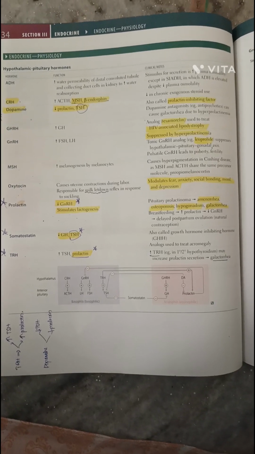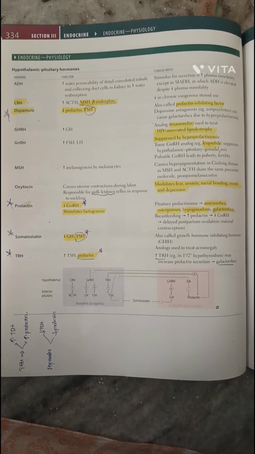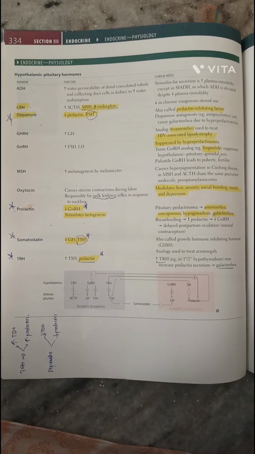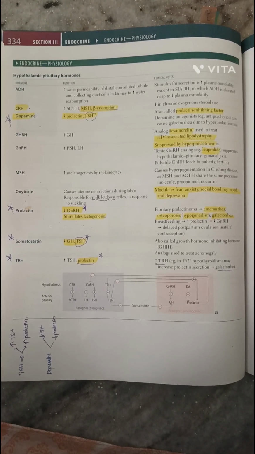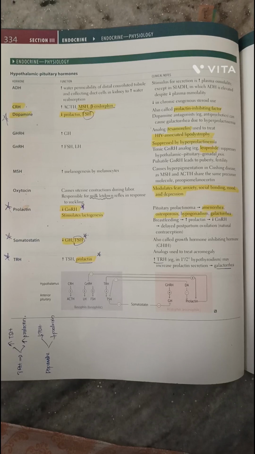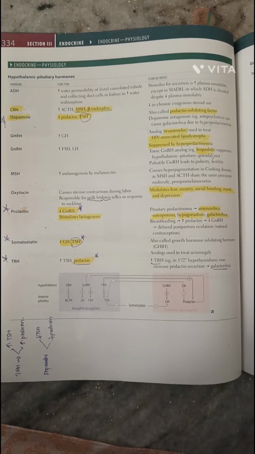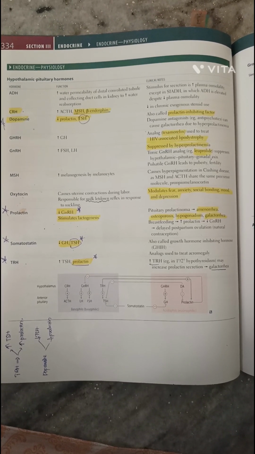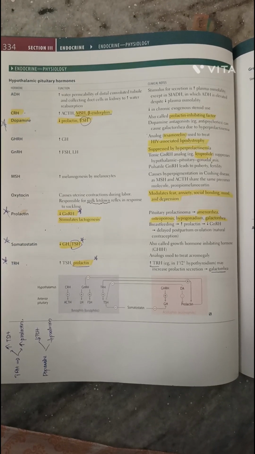Growth hormone releasing hormone coming from the hypothalamus causes increase in growth hormone. There is a growth hormone releasing hormone analog known as tesamorelin, which is used to treat HIV associated lipodystrophy.